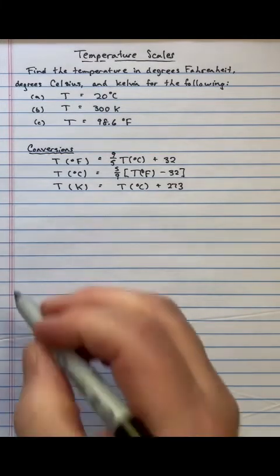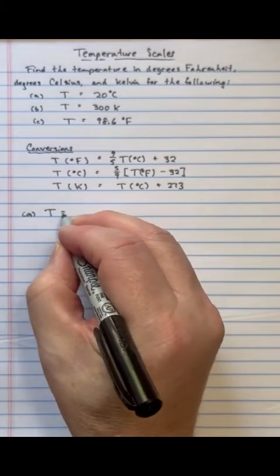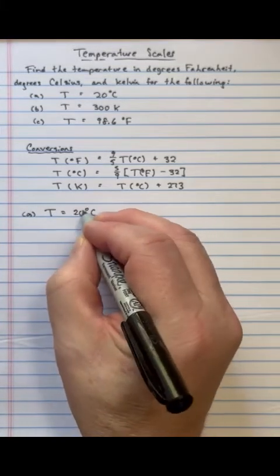All right, so let's do our first one here. Let's try it out when the temperature is 20 Celsius. So the temperature is 20 degrees Celsius. What is that in Fahrenheit and Kelvin?